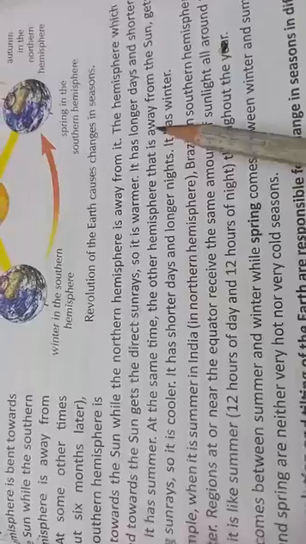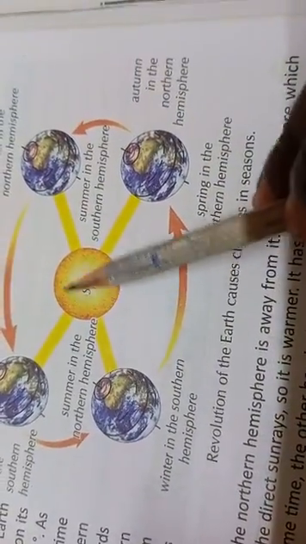The hemisphere which is tilted towards the sun gets the direct sun rays, so it is warmer and it has longer days and shorter nights. It has summer. At the same time, the other hemisphere that is away from the sun gets less sun rays, slanting sun rays, so it is cooler, and it has shorter days and longer nights. It is winter.